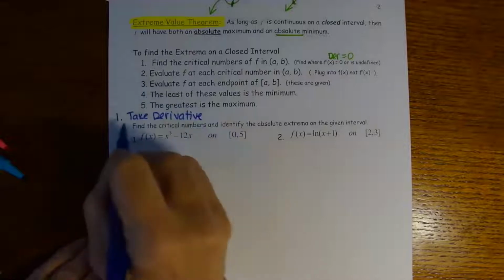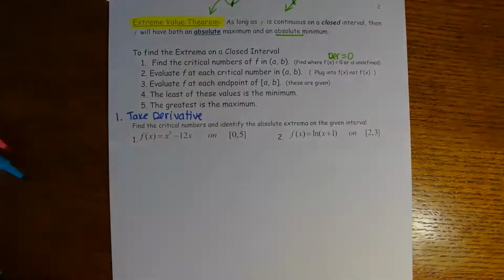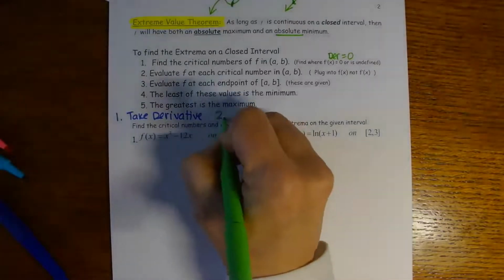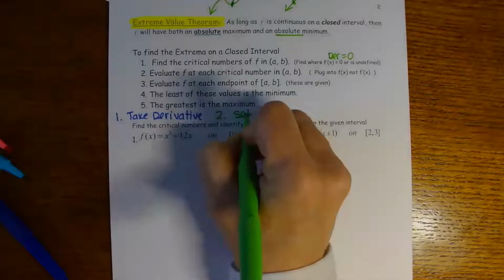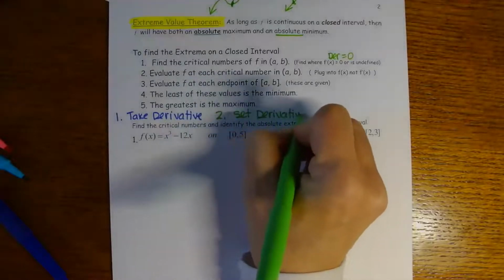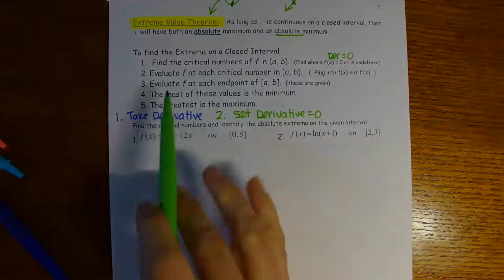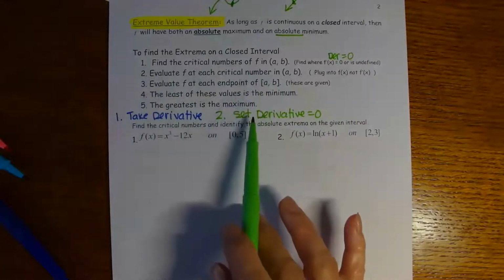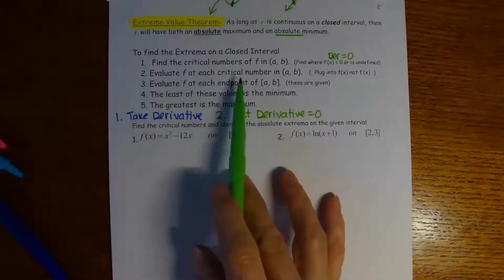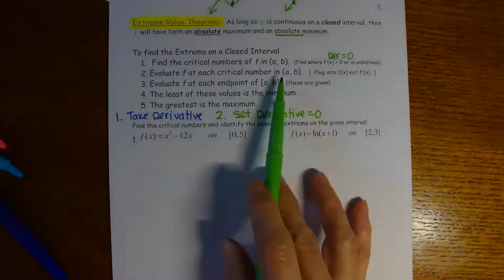Right? I'm kind of writing your steps down. These are the official steps, but I'm going to write the English version of the steps. So in order to figure out where the derivative equals 0, you'll have to take the derivative. Then you'll set the derivative equal to 0. So let's look. Find the critical numbers, aka set the derivative equal to 0. Then evaluate each critical number.